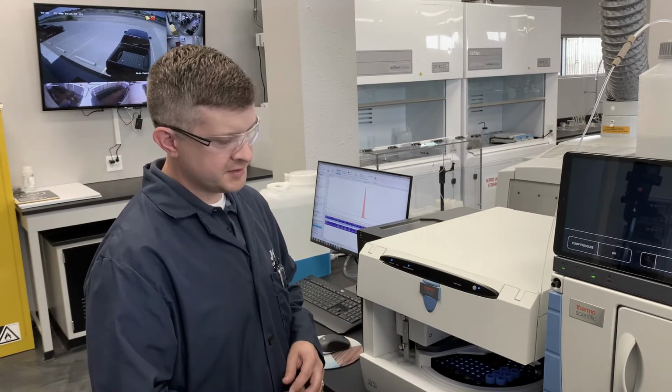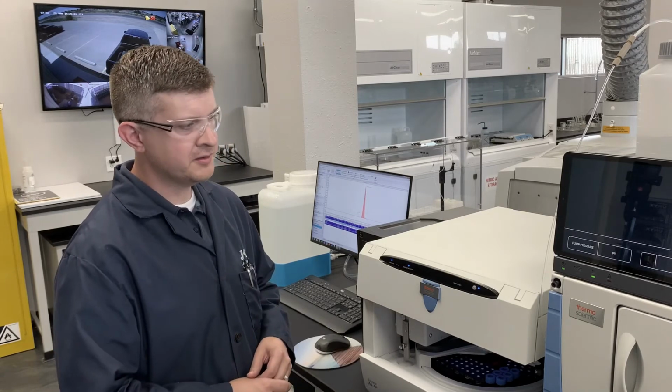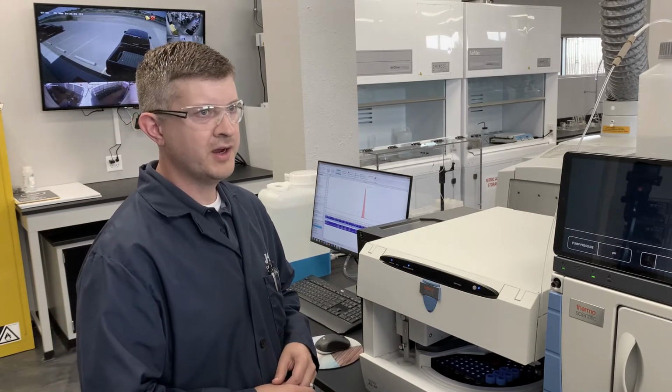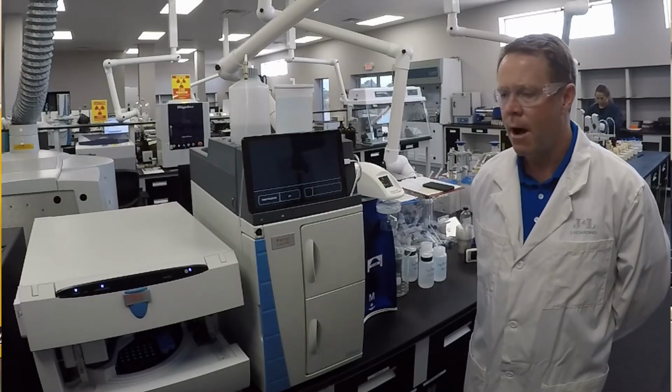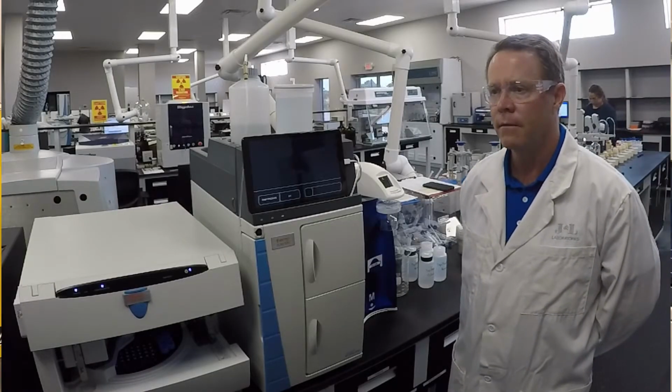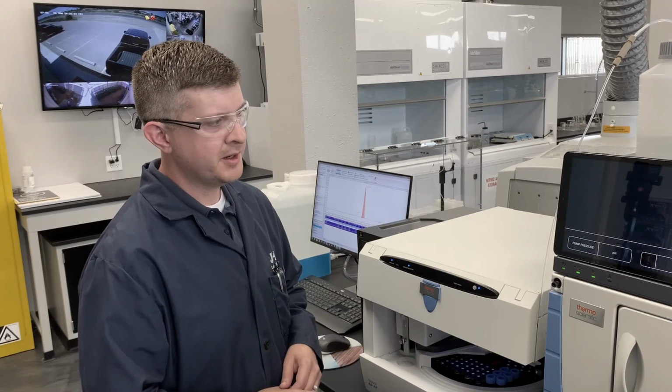So this is a fully automated system here. It's very user-friendly, very robust. There's not a better IC on the market. And is this a pretty common instrument that you find in the Permian? It's not a common instrument.